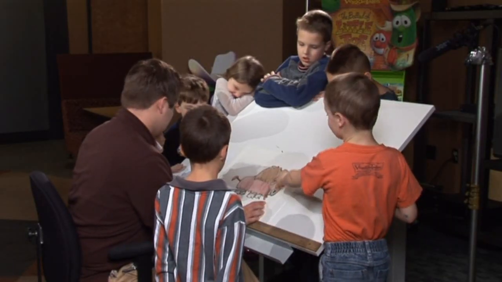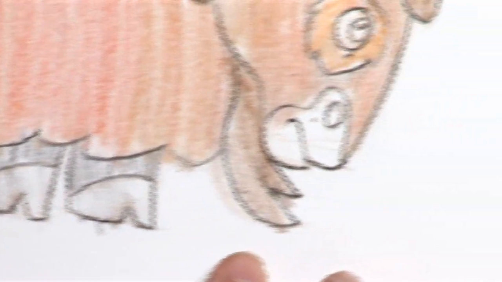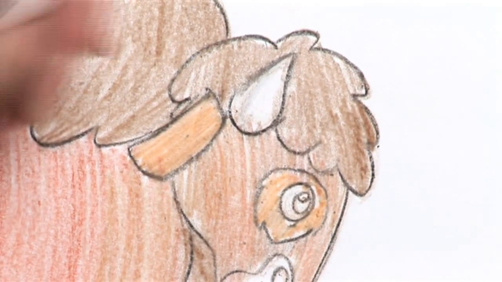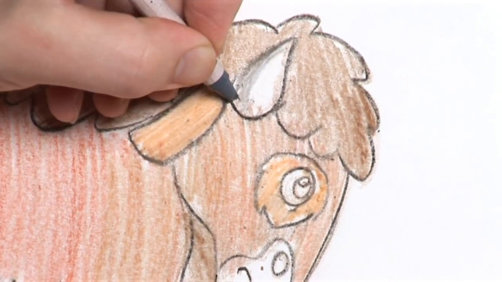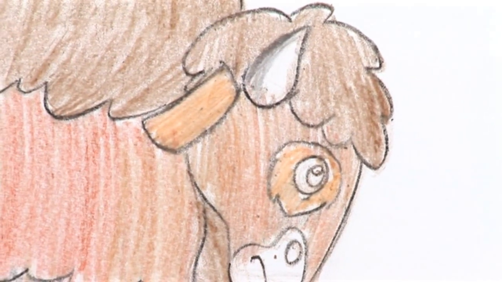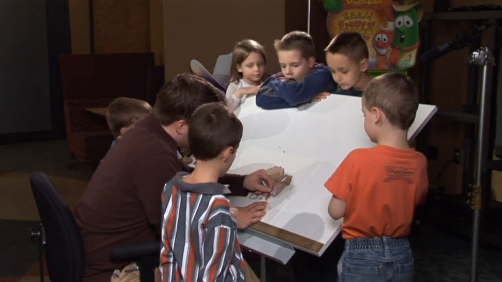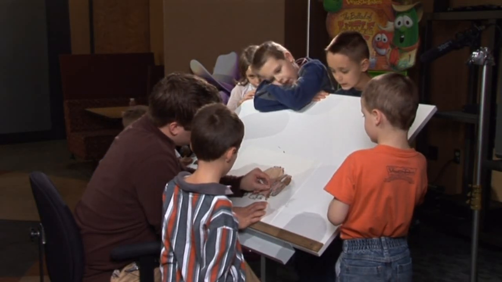These guys here want me to put some gray up here for him too, just to show you that his horn isn't just a stark white thing. There's a little bit of a shadow on there, so we can get away with putting a little gray up there. And then last but not least, we've got to color in his mouth here, and his nose.